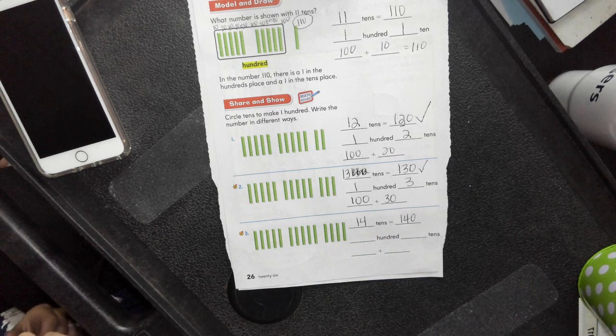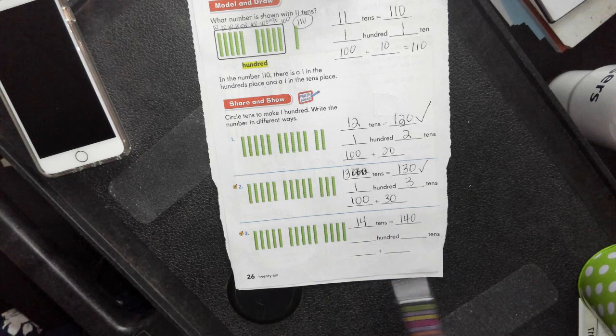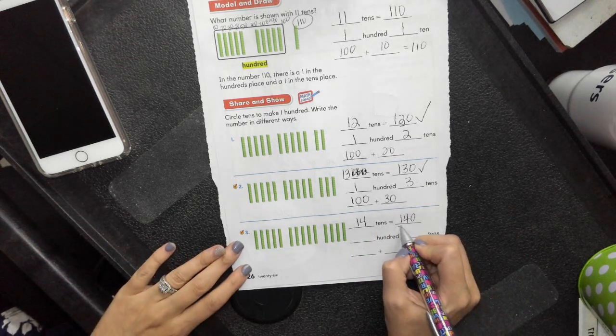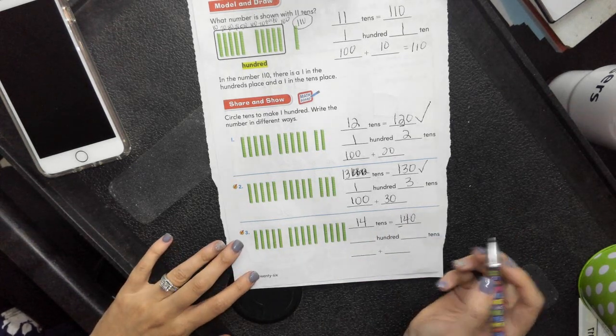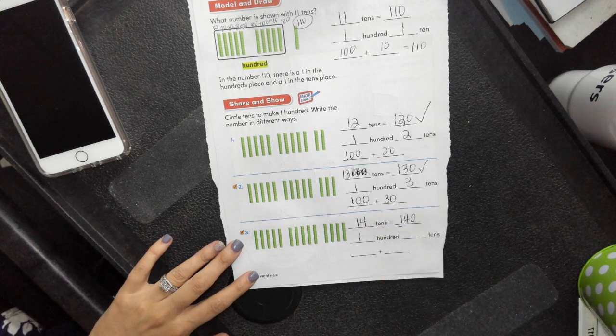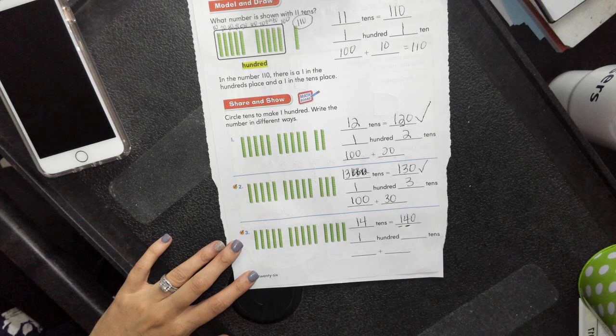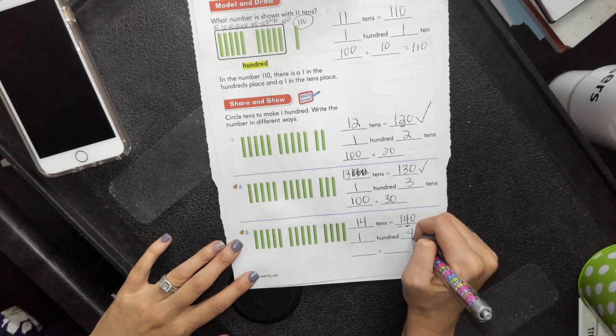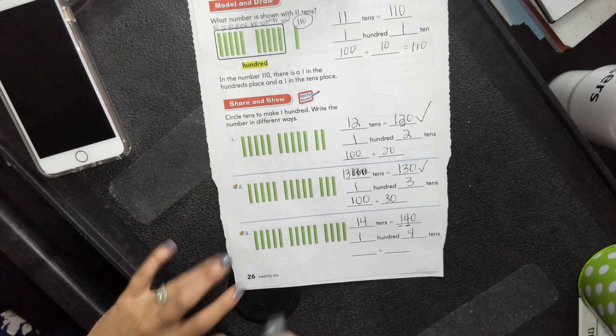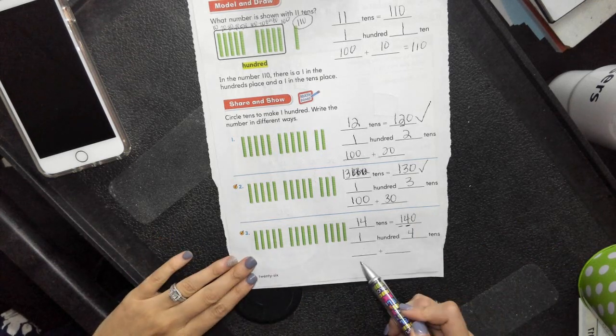Well, let's keep going to see if we were correct. What number do I have in my hundreds place? Princeton. 1. Now I'm looking at tens. Here's my tens place. What number do I have in my tens place? Kaylee. 4.